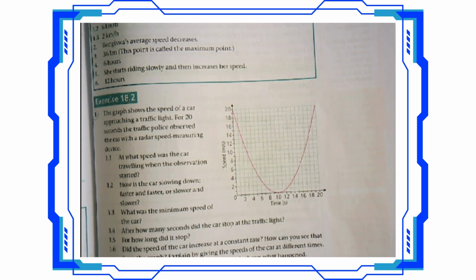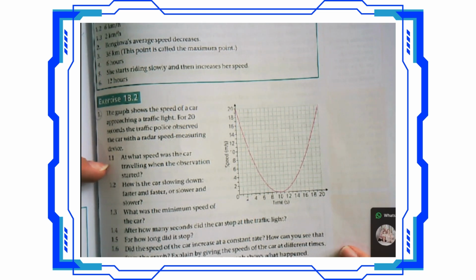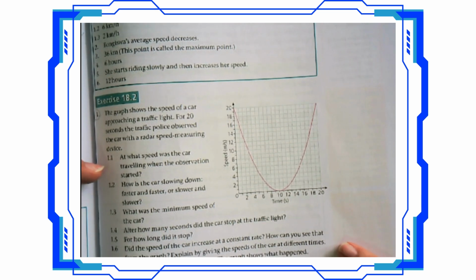The graph shows the speed of a car approaching a traffic light. For 20 seconds, the traffic police observe the car with a radar speed measuring device. 1.1. At what speed was the car traveling when the observation started?